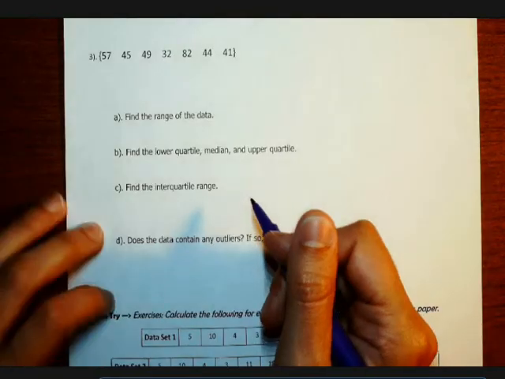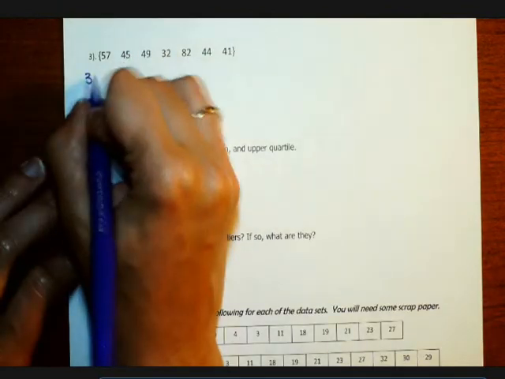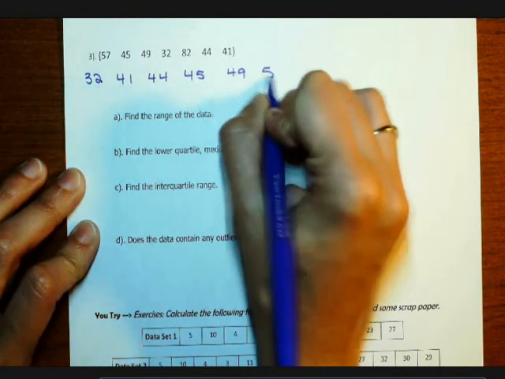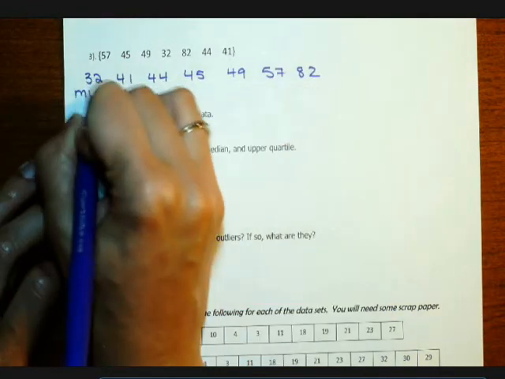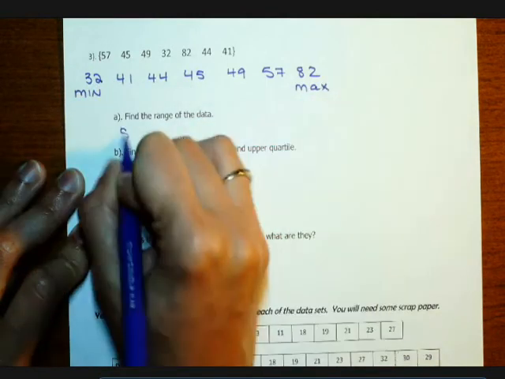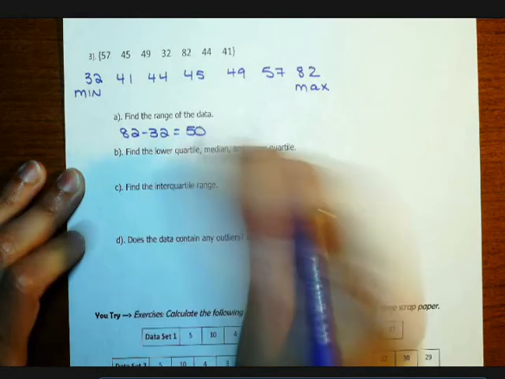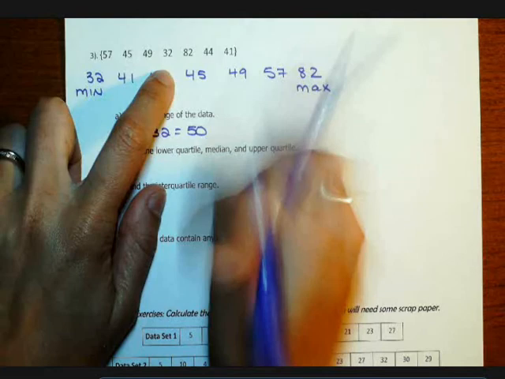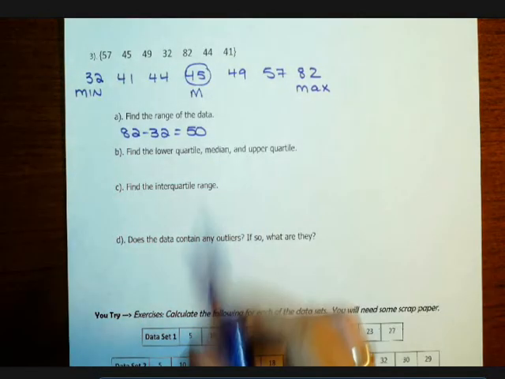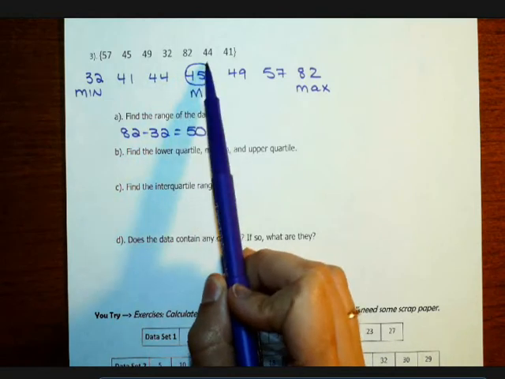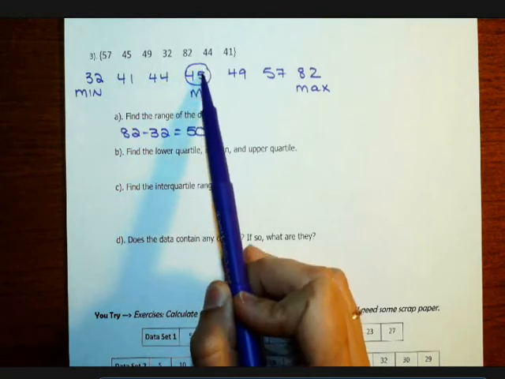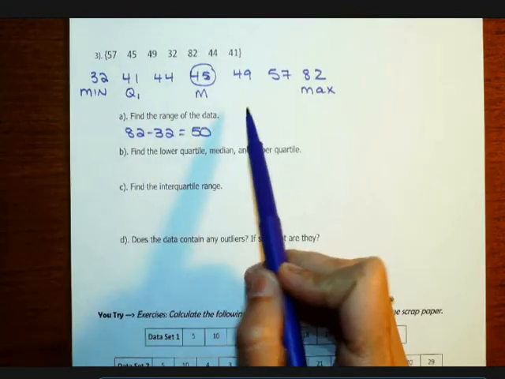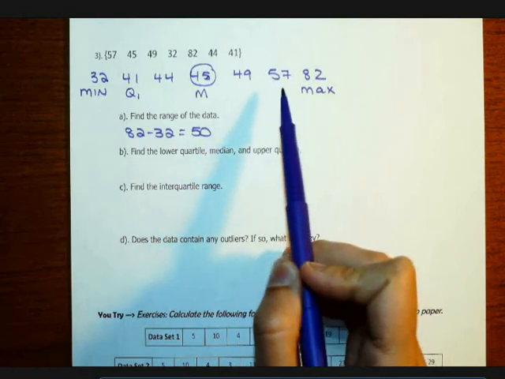Last example looks like this. As usual, we're ordering these least to greatest. We have our minimum value, we have our maximum value. To find our Q1, median, and Q3, first we locate our median, which is right here at the center at 45. We're covering up 45, pretending like it doesn't exist for a moment, and we're looking to the left. There are 3 data points to the left, and the median of those 3 data points is 41. To the right side of 45, we have 3 elements, and the middle of those 3 elements is 57.